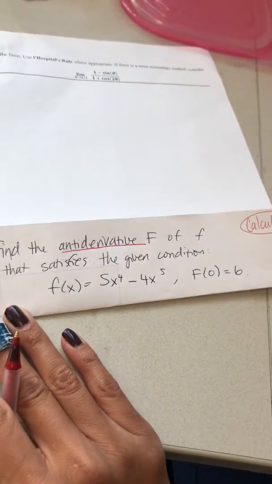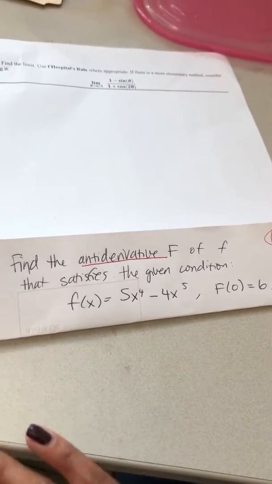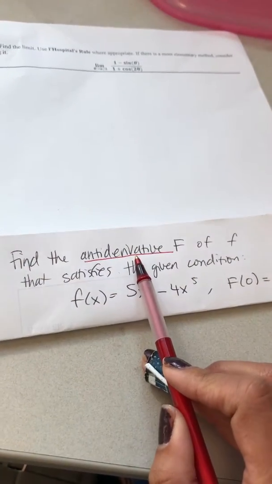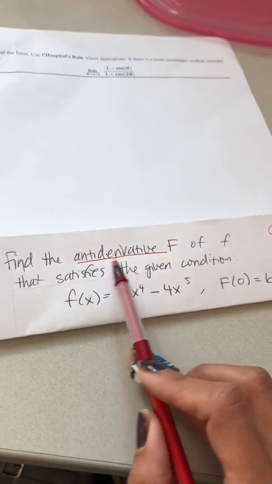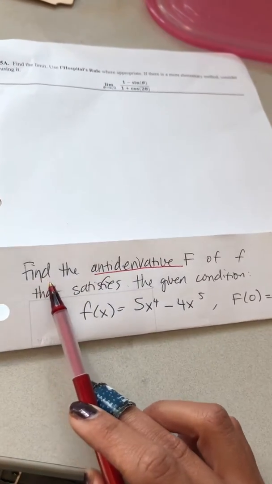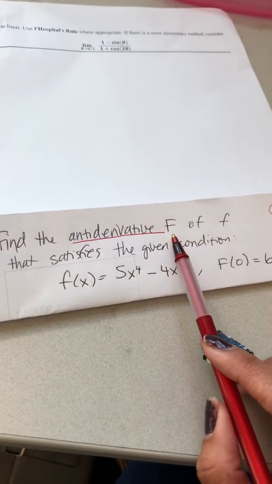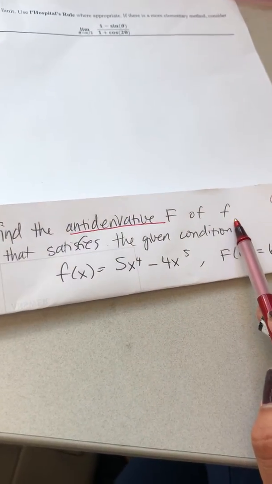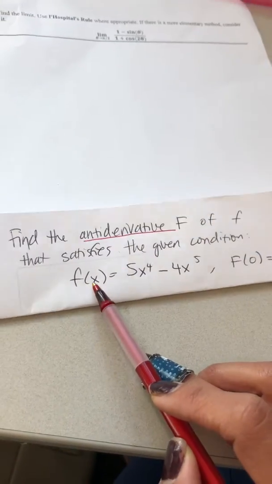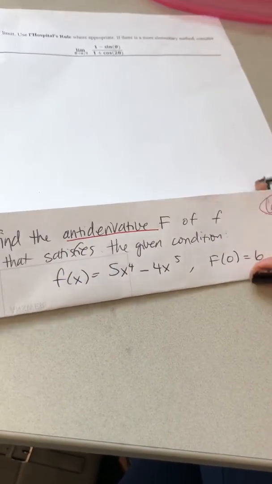He had asked me to do a video for his calculus class on one of the problems. I think it's also pretty relevant to my current calculus class as well. It's about antiderivatives, the introduction to antiderivatives with some initial conditions. The question is: find the antiderivative capital F of lowercase f, of this function, that satisfies the given condition.